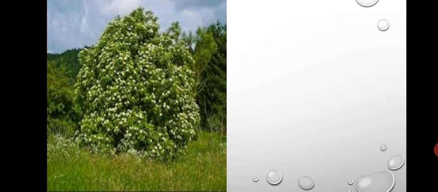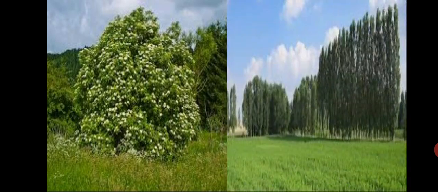Extensive grass ranches are seen. Short grasses growing in lumps are observed here. Grass gets dried up in winter. Elder poplar trees are found in grasslands.